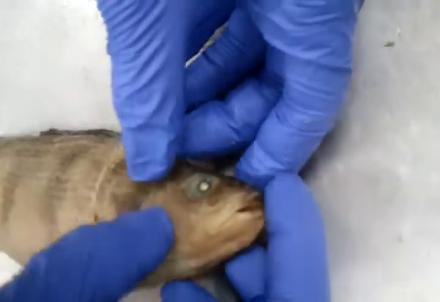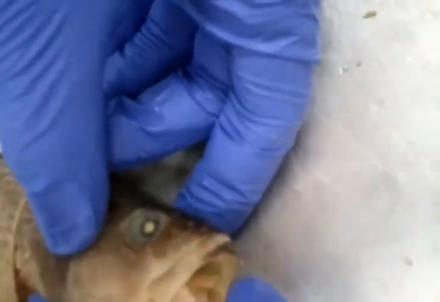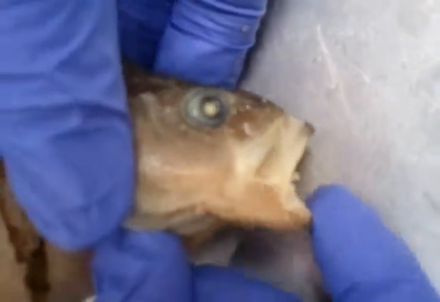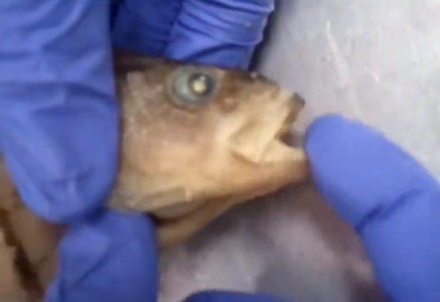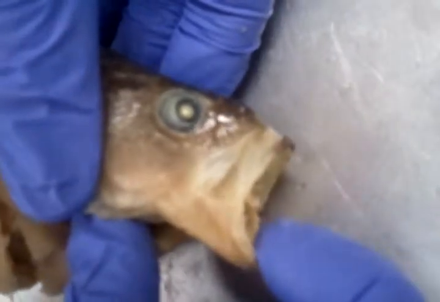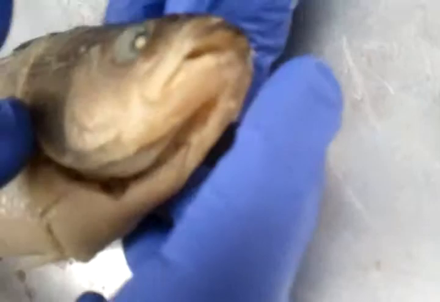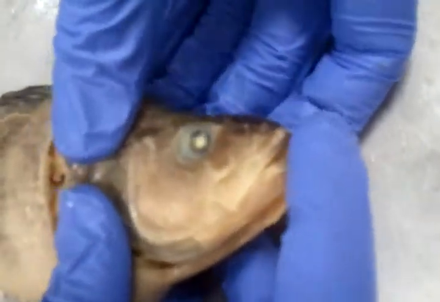Starting up here, we have the mouth, and now let's take a look at the mouth. This is a very amazing structure. Look at that. It moves. It just expands, forming that suction. So it doesn't actually have to be right up on its prey. It can be just near it, and then it'll open this.